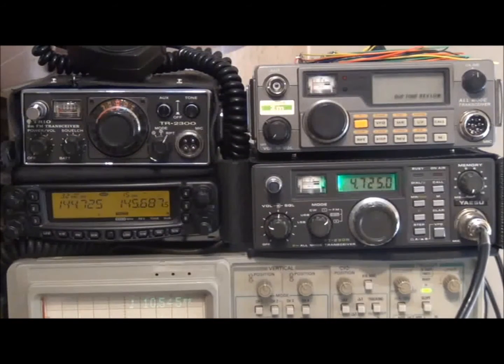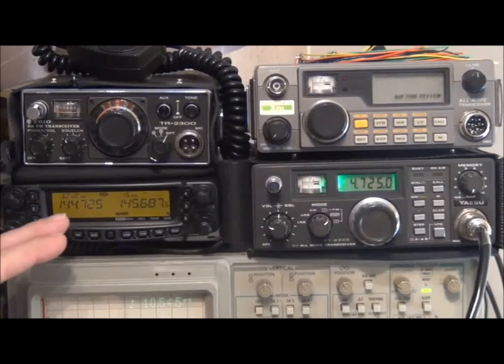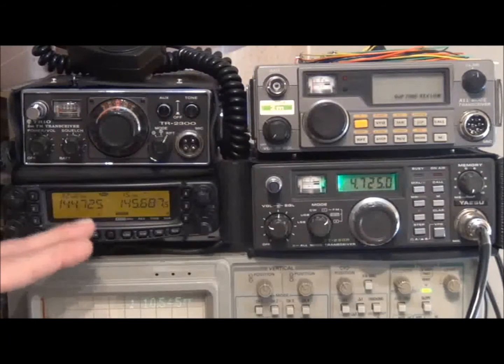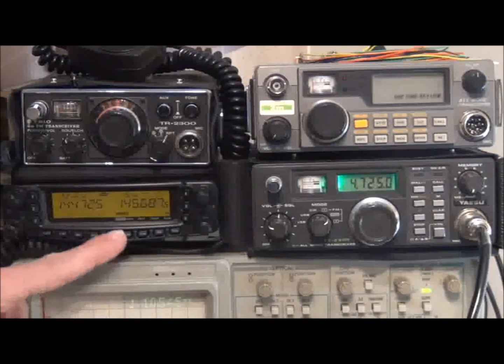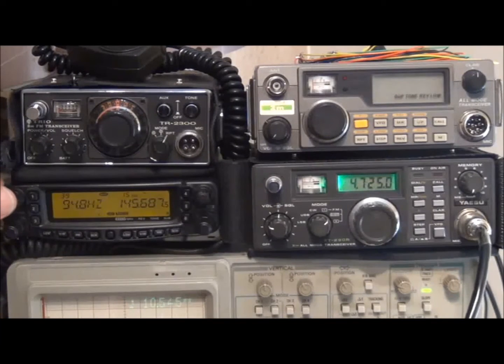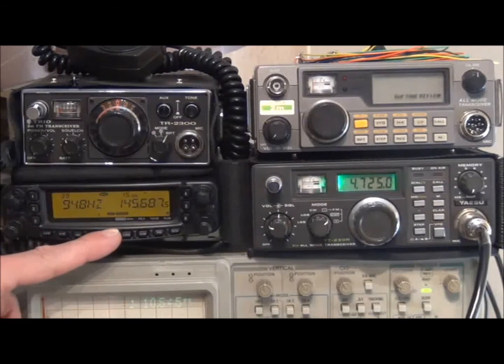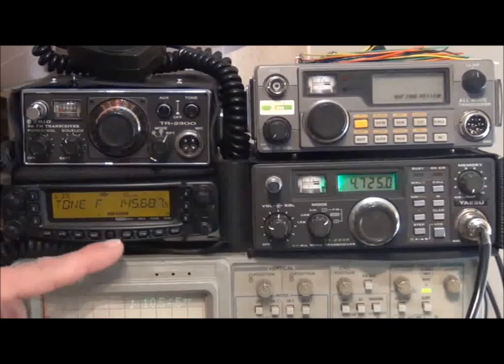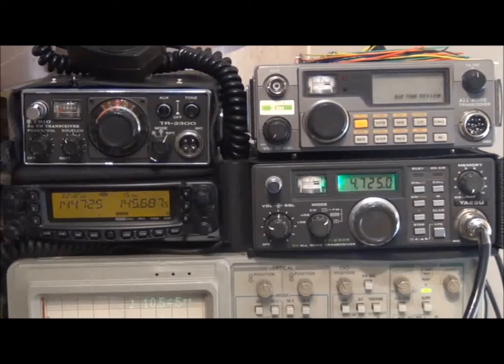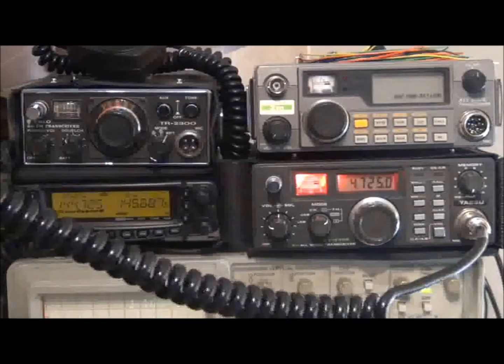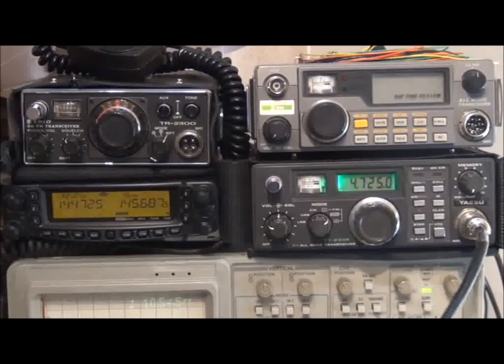To demonstrate it working, what I'll do is just show you here. I've got this radio on squelch decode, okay, and at the moment the tone frequency of this is set to 94.8 Hz. Okay, so what we'll expect to see is a carrier present there on 144725, but no audio coming through because we're on the wrong tone frequency. G8WAL test. Okay, you could see the carrier there, but no audio.